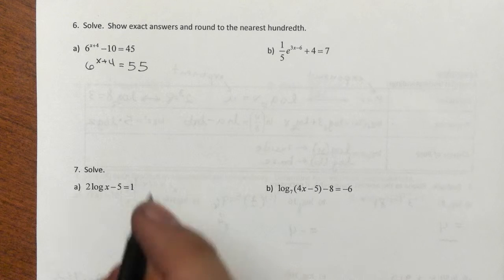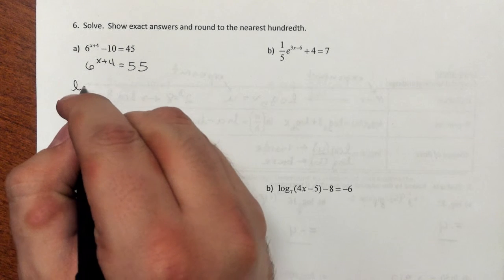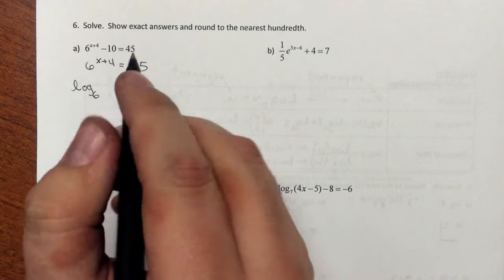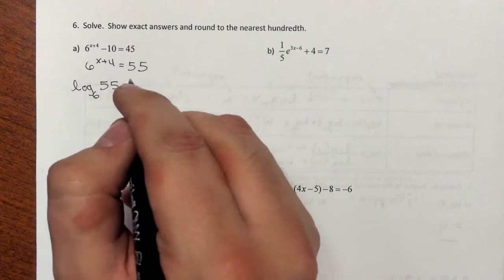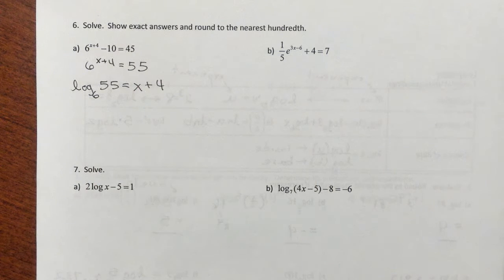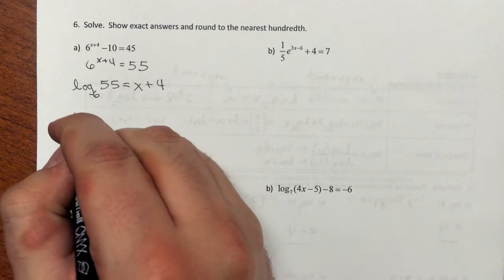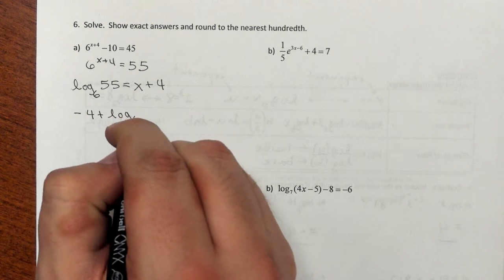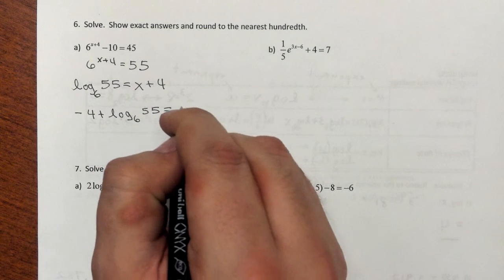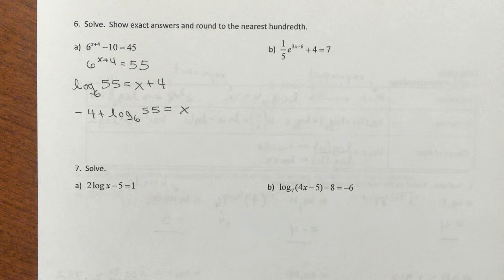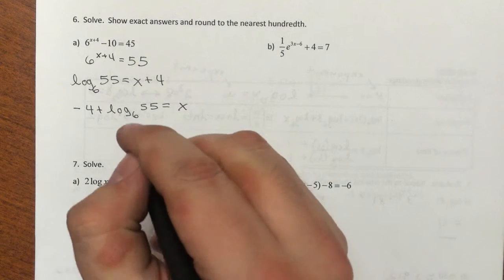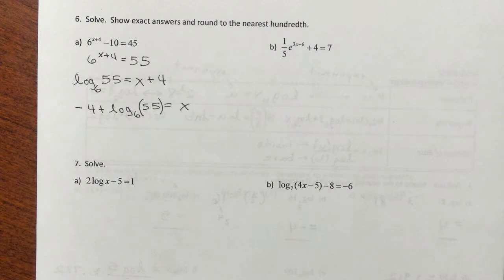All right. And then I want to rewrite this in logarithmic form. So I will say the log base 6 of 55 is equal to the exponent. The exponent was x plus 4. To solve for x, I will now subtract 4 from both sides. So you can write this a couple ways. Perhaps the best way is to write negative 4 plus the log base 6 of 55. You could also write log base 6 of 55 minus 4, but understand 55 is inside this logarithm. So it better stay 55. If it changes from 55, you have a problem. You're not doing it correctly. So that is my exact answer.